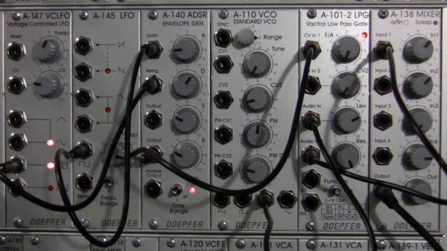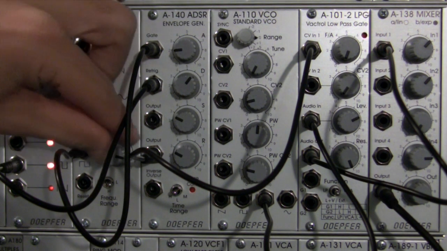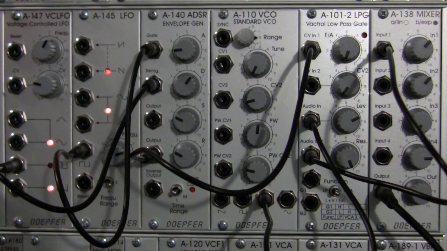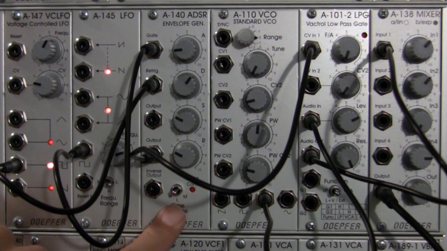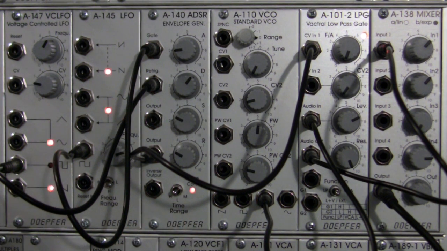So it gives you almost like a double kick sound. Lots of possibilities even just with the short setting or the low setting here on the A140 ADSR.